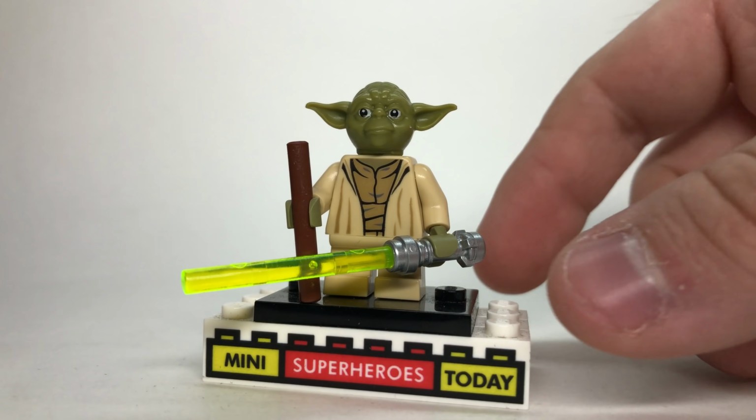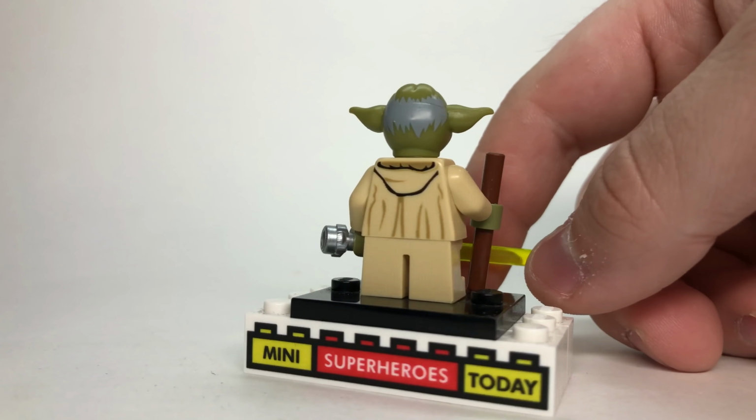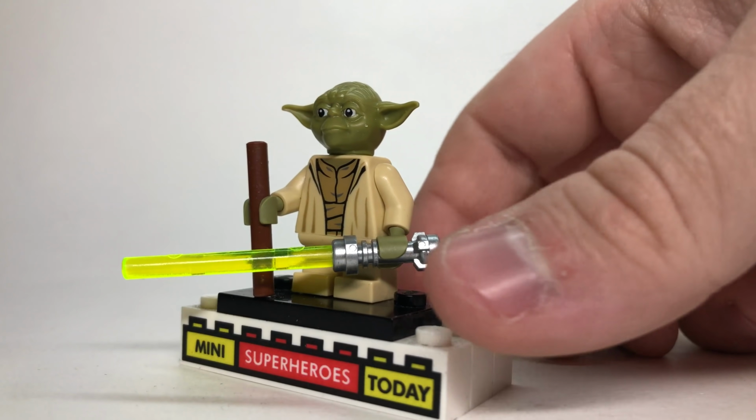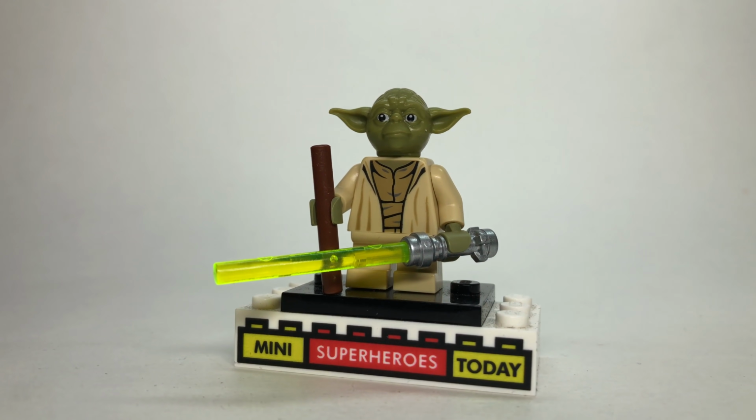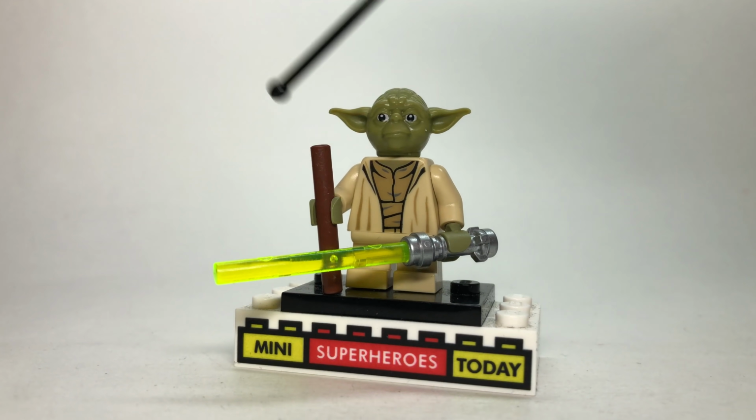Here we've got Yoda, and in previous videos I'd gotten some flak for not using the prequel version of Yoda, but I finally got him, and I can include him in this video. So, no upgrades here. I did make sure he has a short little walking stick and his lightsaber, though, because he uses both of them in this movie.